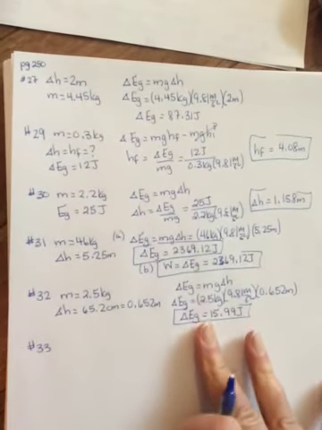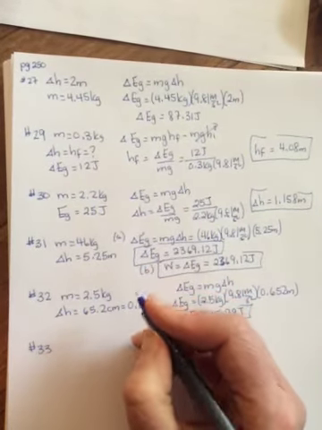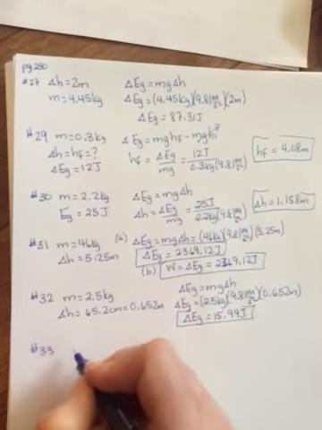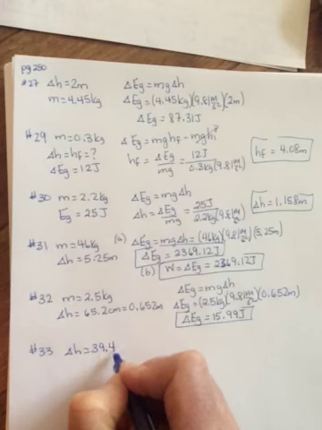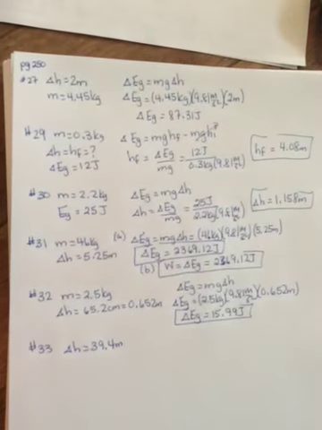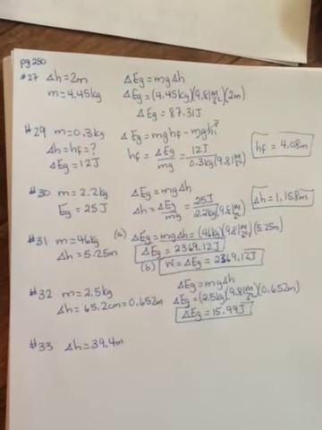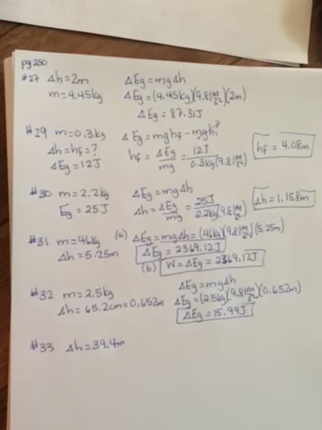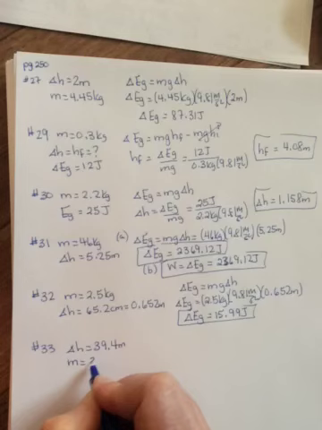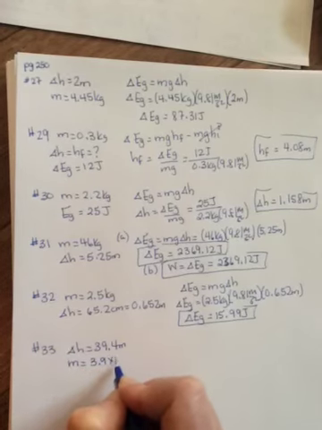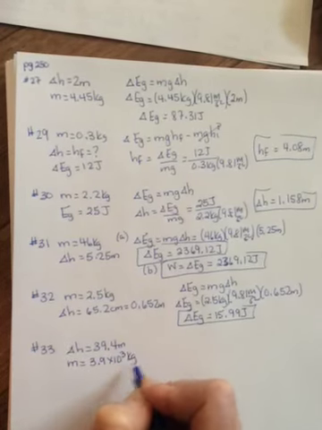Number 33 says a roller coaster train lifts its passengers up vertically through a height of 39.4 meters from its starting position. So delta H is 39.4 meters. Find the change in gravitational potential energy if the mass is 3.9 times 10 to the 3 kilograms.